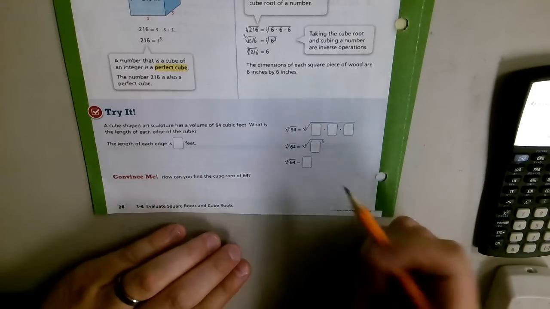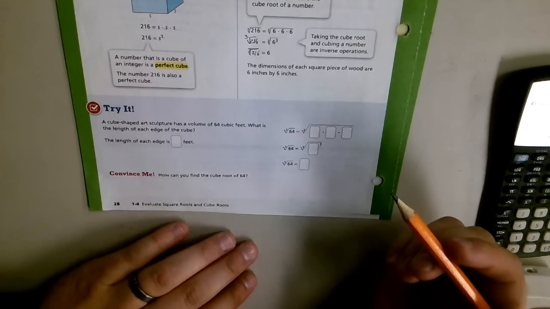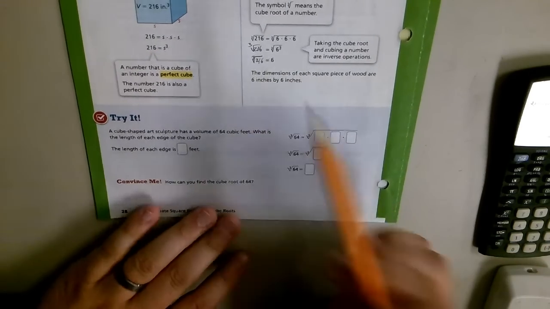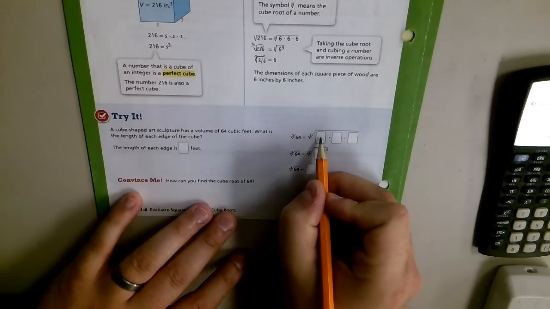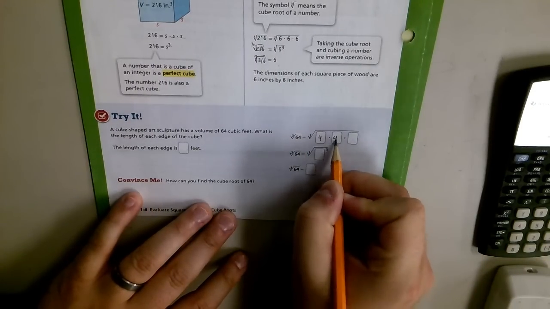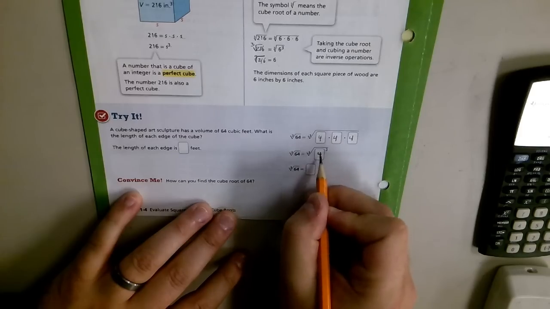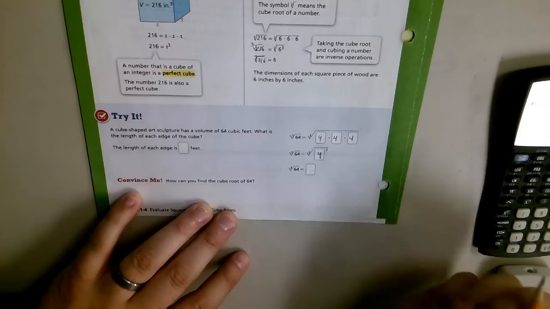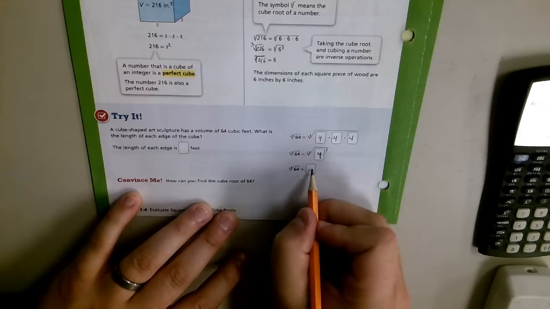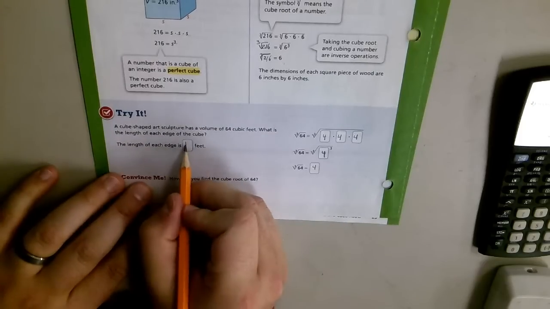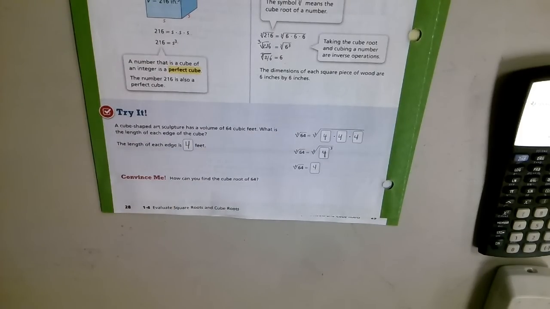So hopefully you were able to, I even ran through this one in my going to 6 cubed. Once we do this, we would realize that it's 4 times 4 times 4. So that means 4 cubed is equal to 64, and then that just means that the cube root of 64 is 4. So the length of each edge on this one is 4.